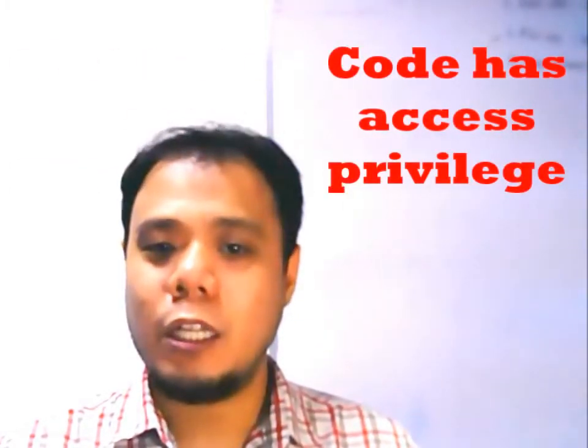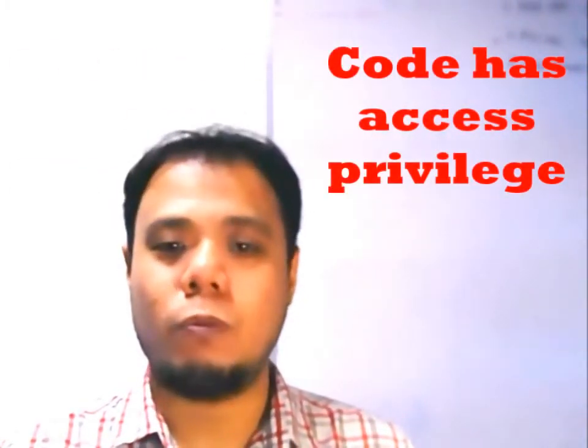Just provide the user with limited privilege to complete their job. For example, the HR user should not see any information about the accounting module, and the accounting user should not have access to the HR module. But this definition is not only limited to users. Code has access privilege too.